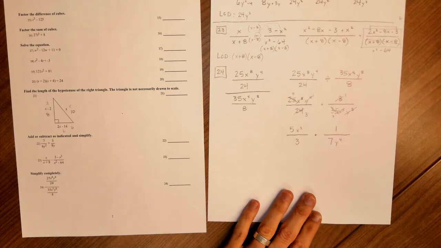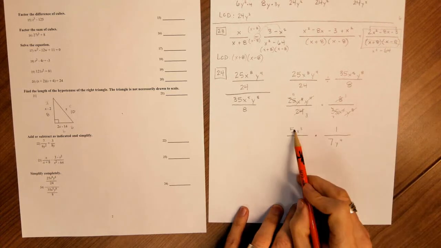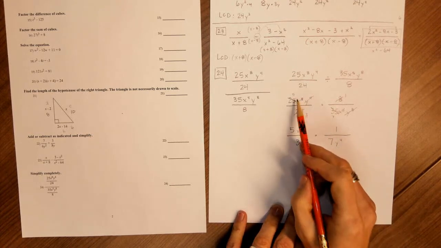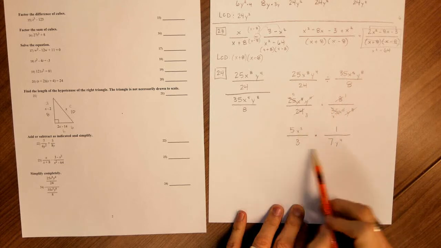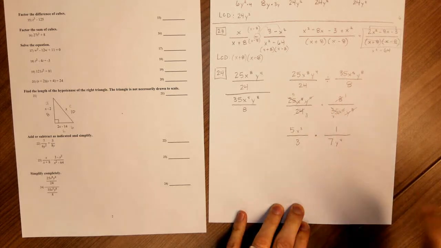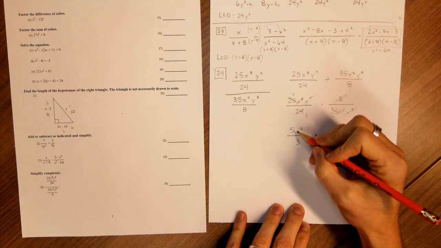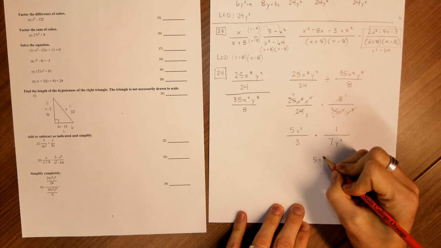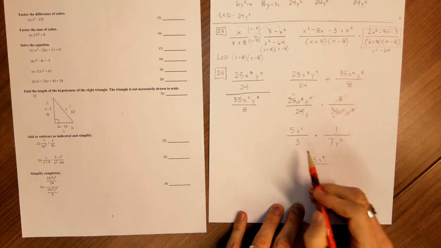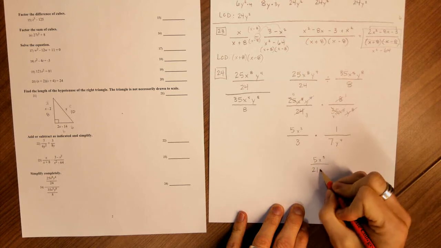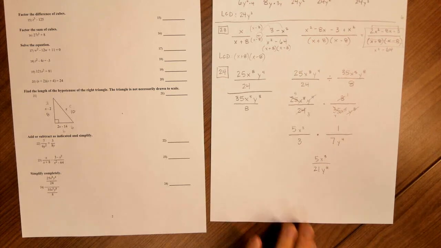And now we're ready to finish this thing off. We're really just going to multiply straight across, and if we've reduced before we multiply, we won't have anything to reduce at the end of this. We've reduced correctly and caught all of them. Okay, so 5x cubed times 1 is 5x cubed, right? And then 3 times 7 is 21, and then we just have our y to the fourth. And that finishes up our page 2.